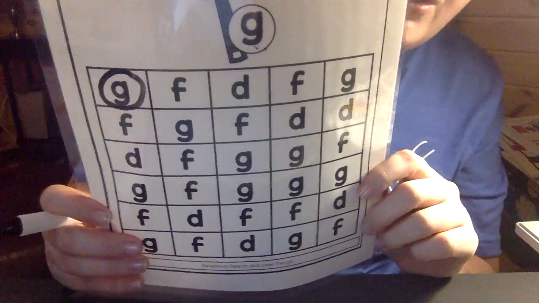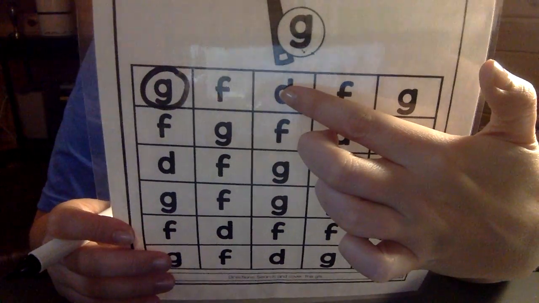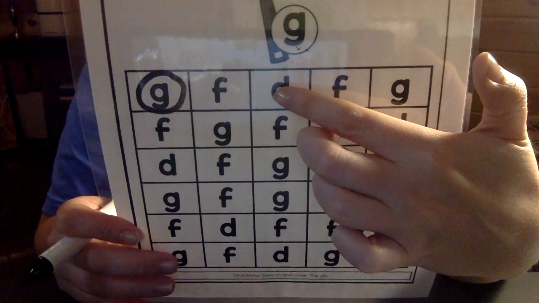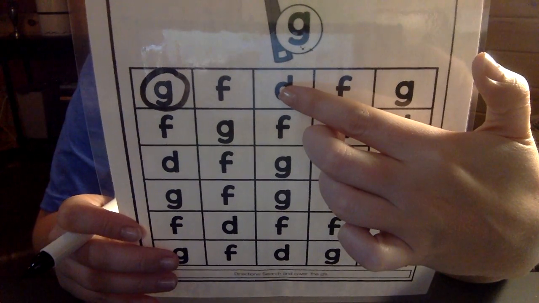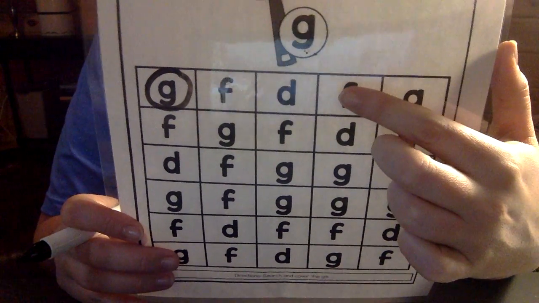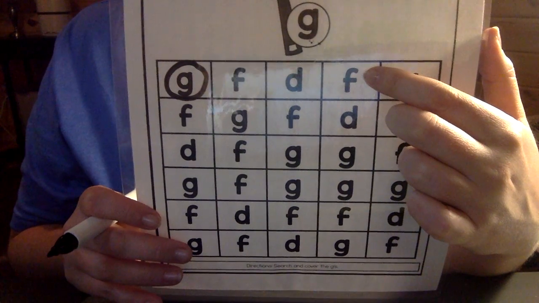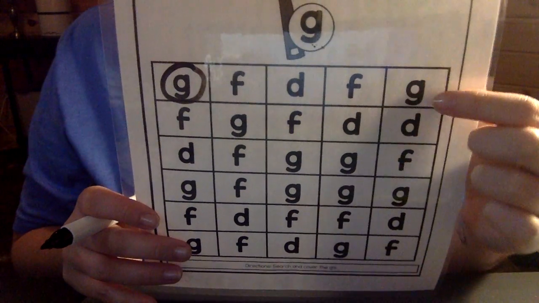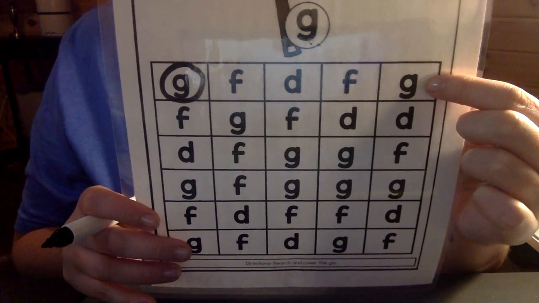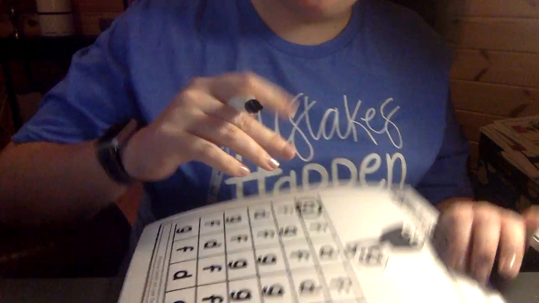An F. We'll leave it alone. Next. Is this a G? No. What letter is that? A D. We'll leave that alone. Is this a G? No, that's an F. We'll leave that one alone too. Is this a lowercase g? Yes, it is. Let's circle it.